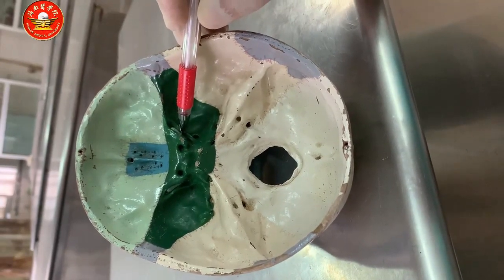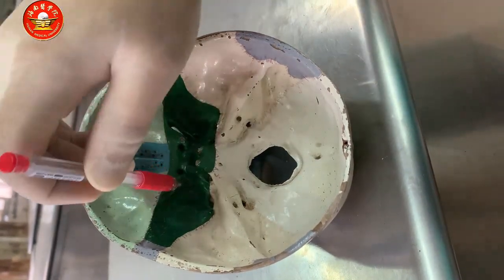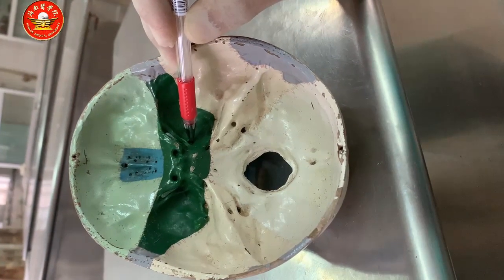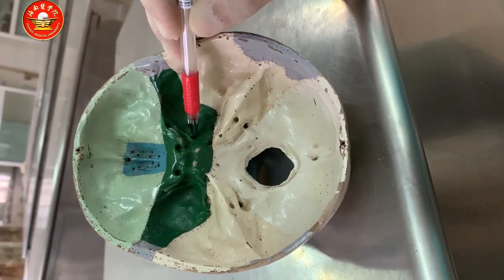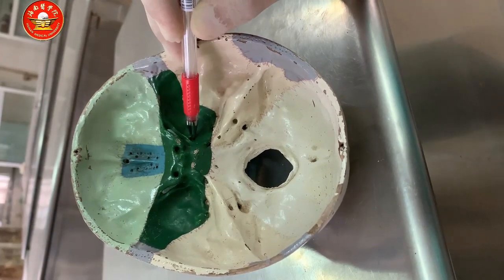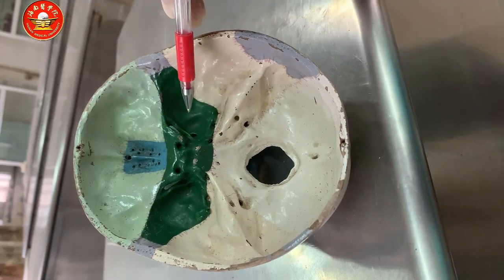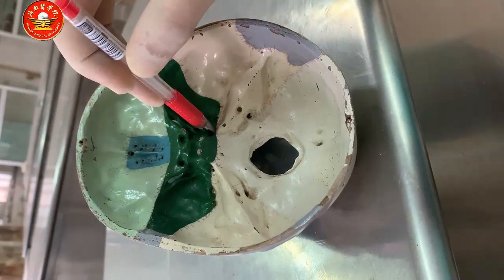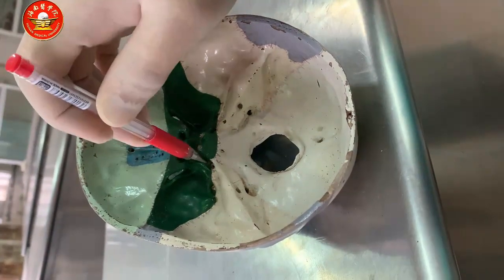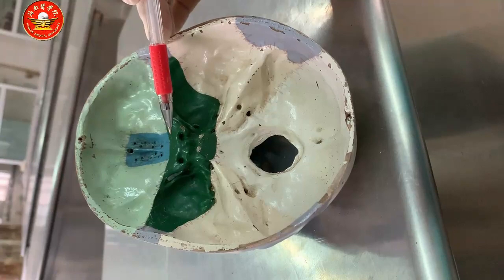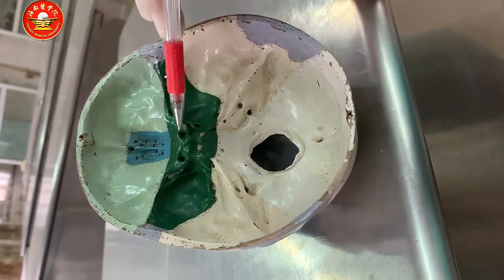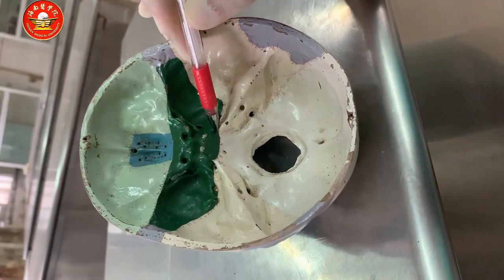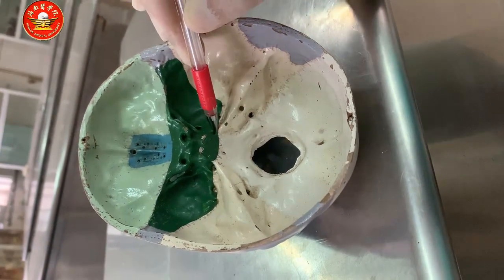After that we have here the foramen rotundum. The foramen rotundum is also present in the middle cranial fossa, and the maxillary division of the trigeminal nerve passes through there. Now we have here the carotid canal and also the foramen lacerum, anteriorly the foramen lacerum and posteriorly the carotid canal. The foramen lacerum is filled with cartilage, and through the carotid canal the internal carotid artery passes.